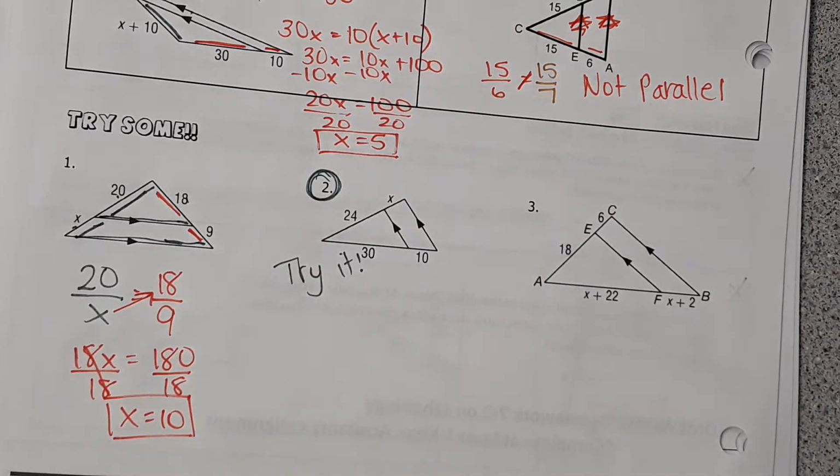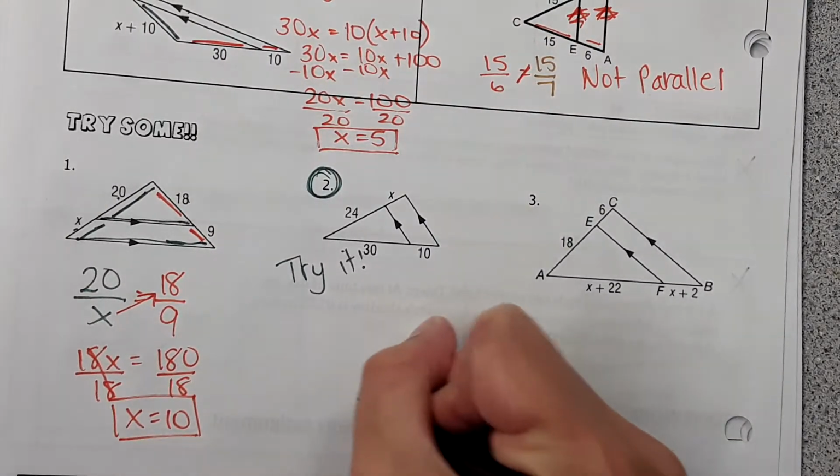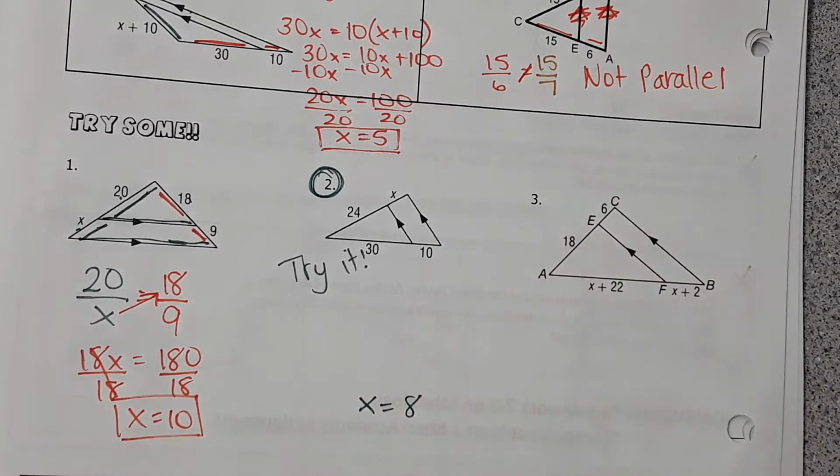Okay, what did you guys get? Did anybody get the answer? Okay. So as you solve it, as you finish it, if you got x equals 8, it means you did it correctly. Good job.